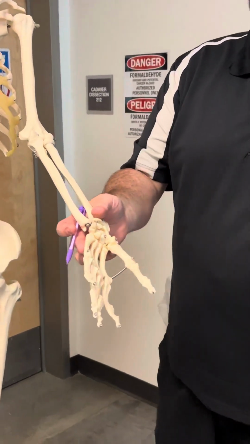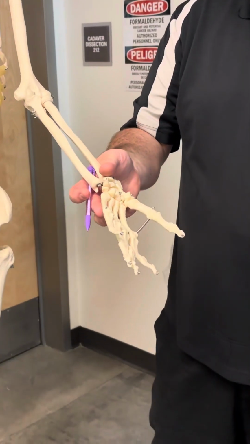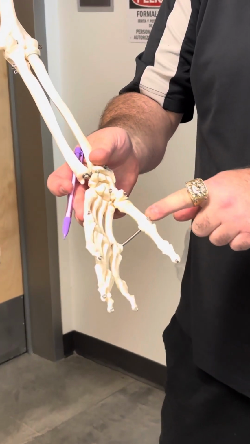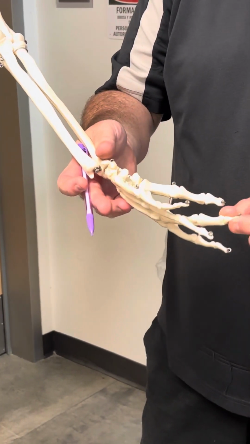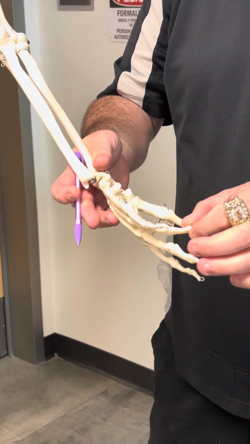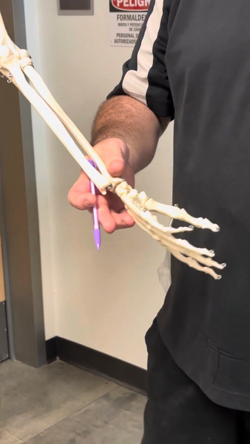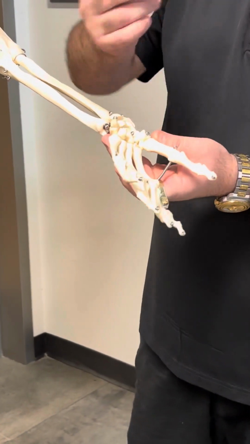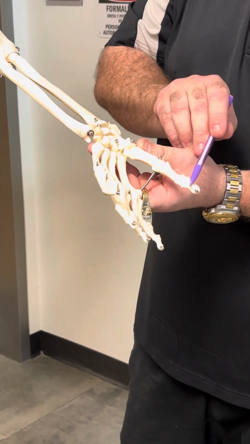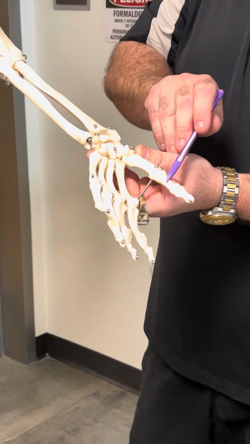Looking at the hand, how do we know digit 1 versus digit 5? Here's digit 1, which is the thumb. Digit 2, middle finger is digit 3. Digit 4, ring finger, and then digit 5, the actual pinky. When you look at the thumb, we have a distal phalanx and only a proximal phalanx.